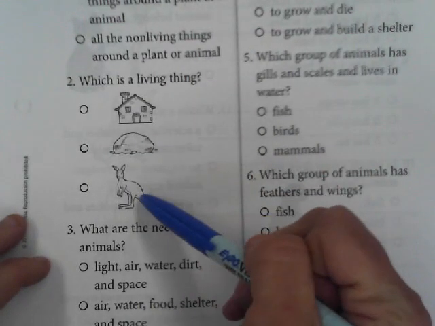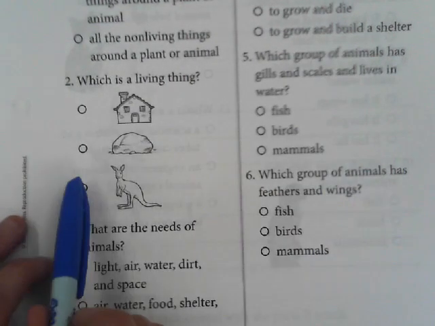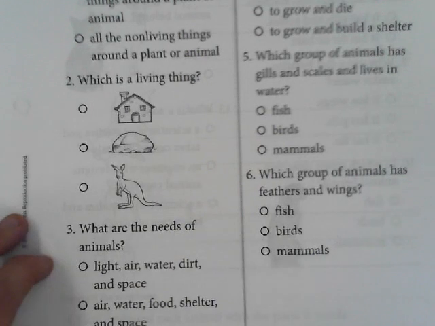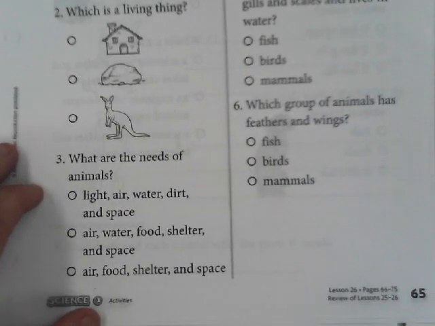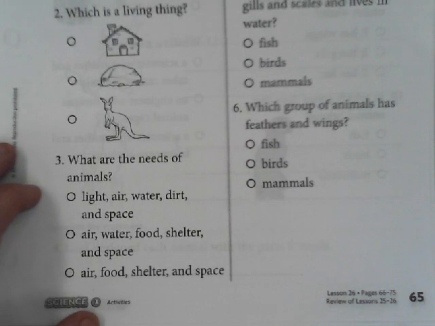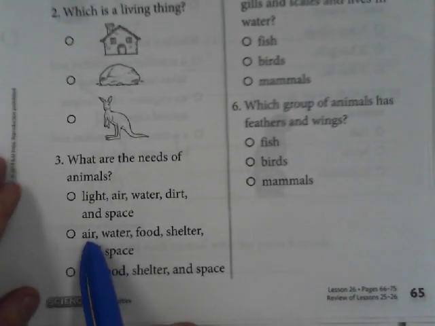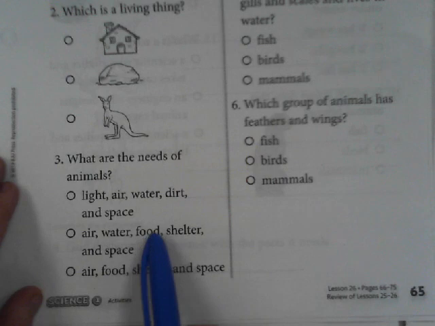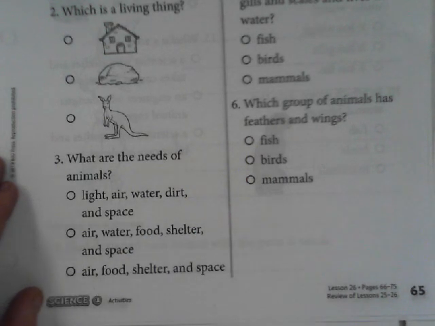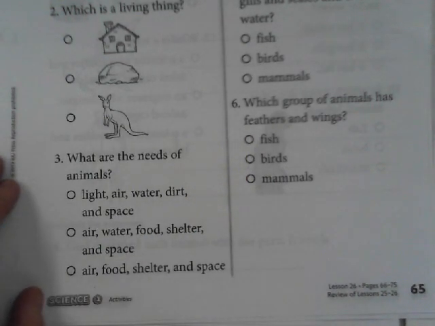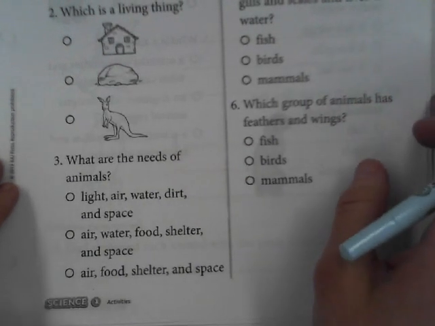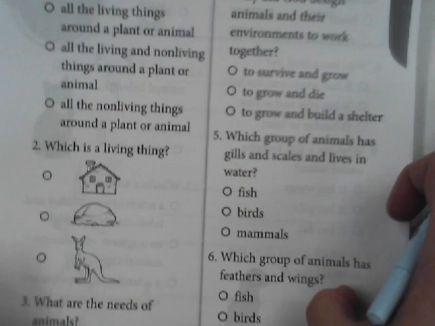Number 2, which is a living thing? So we talked about these 3 things, and we said that definitely the kangaroo was a living thing. Number 3, we talked about what are the needs of animals? And we said that it's this, ready? Air, water, food, shelter, space, right? Air, water, food, shelter, and space are the needs.